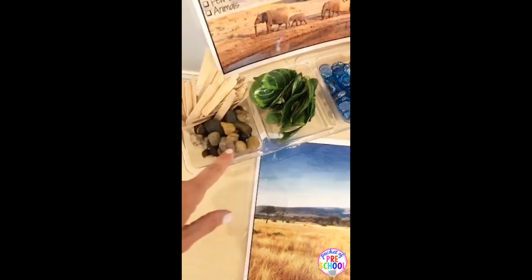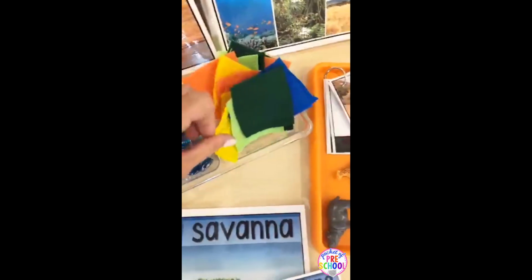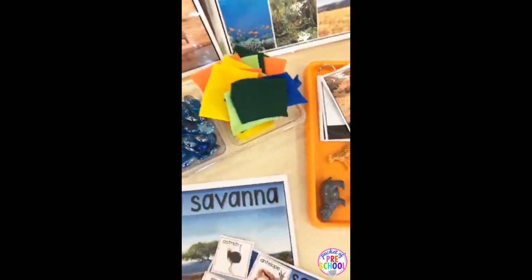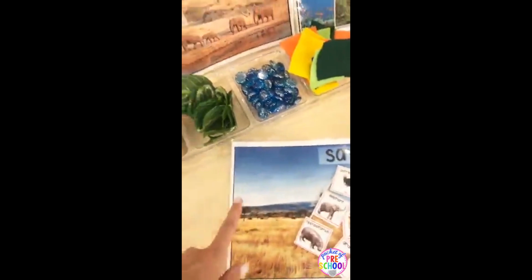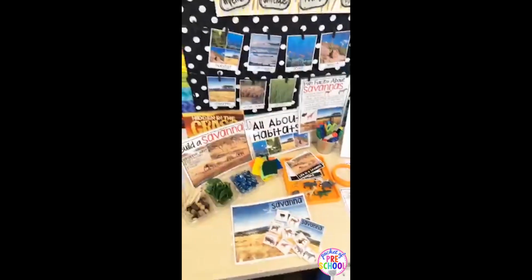So I just put out some sticks, some little rocks, leaves, gems, and then felt. So they can pretend this is the grass, and they can build a little habitat on the table and put the animals in it. So kind of a little STEM challenge.